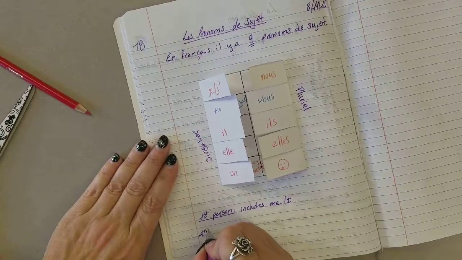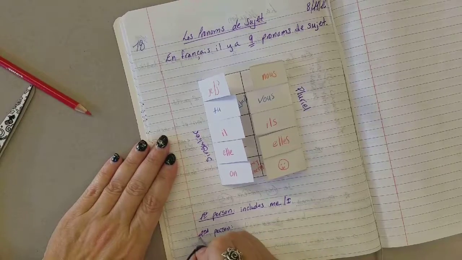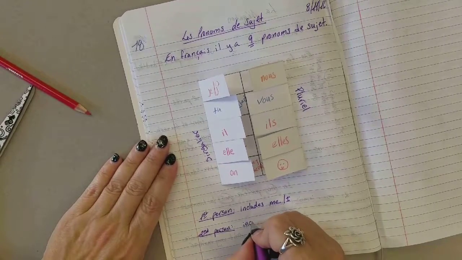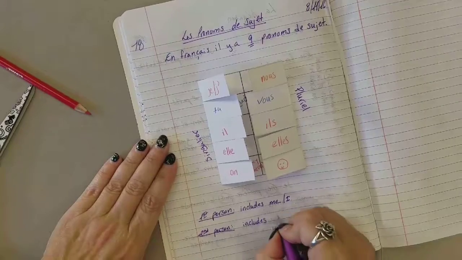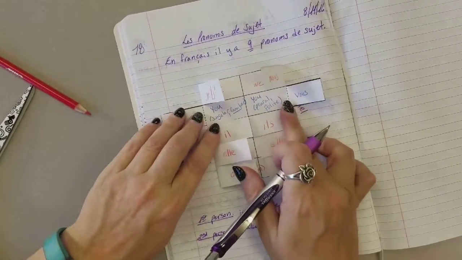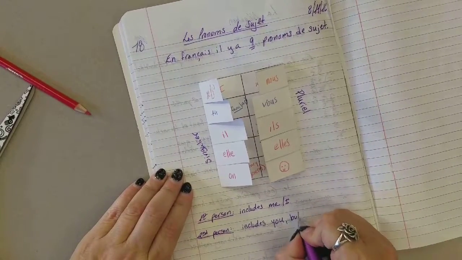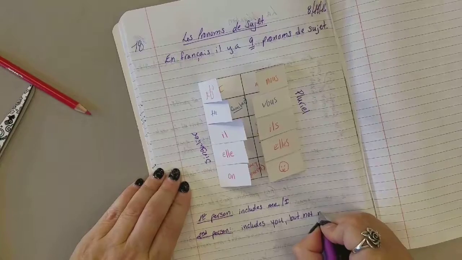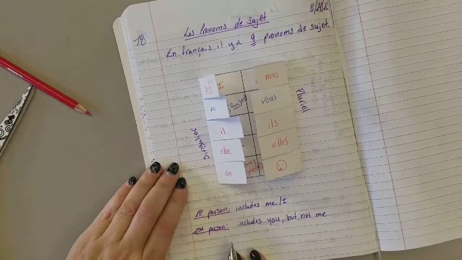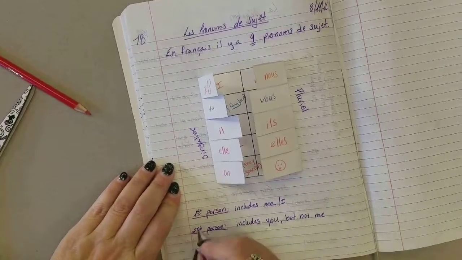Then we have second person. And second person includes you, tu and vous. Hey, look at that. They both include you, but not me. And the reasoning for this is that the moment that you include yourself, it becomes first person.